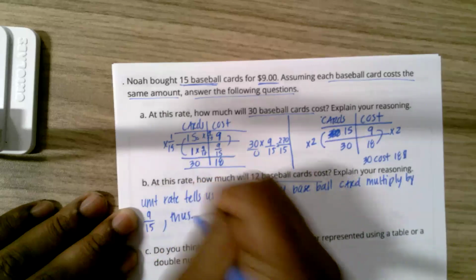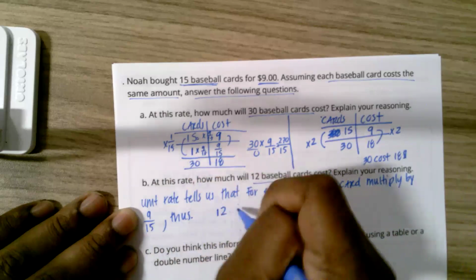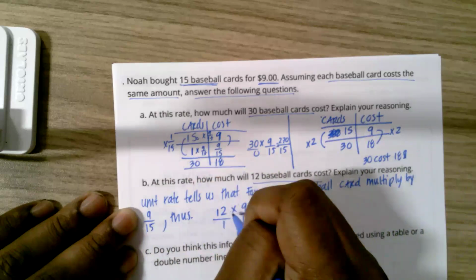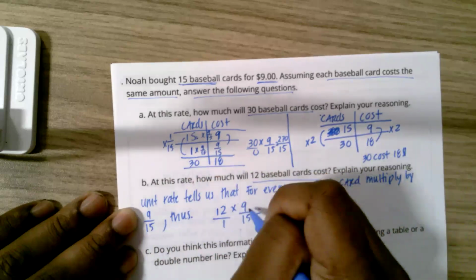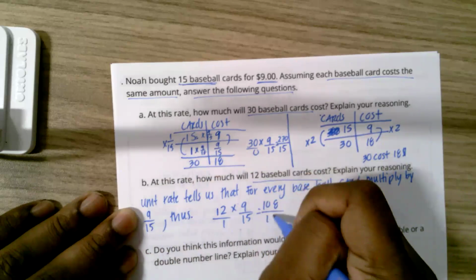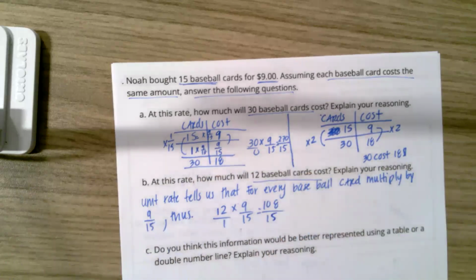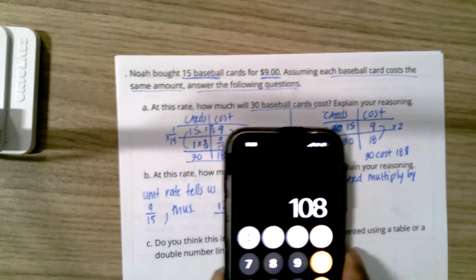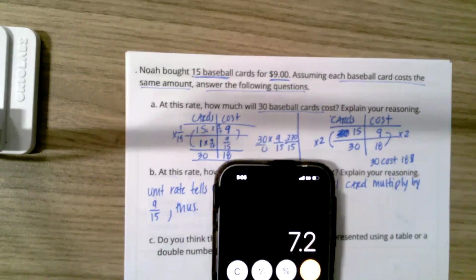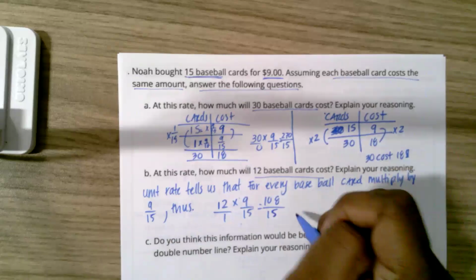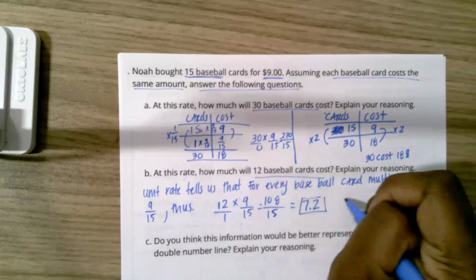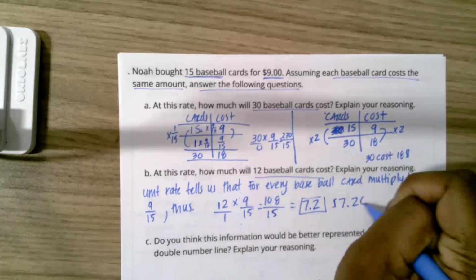Thus, when it's 12, 12 times 9/15 would be 108 divided by 15, 7.2, which is $7.20.